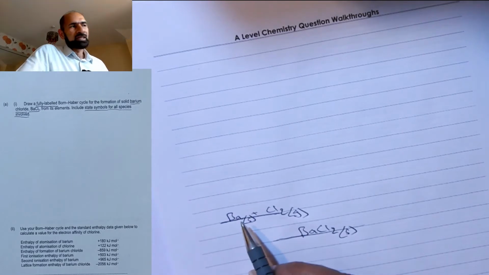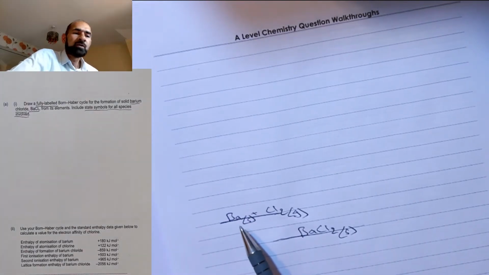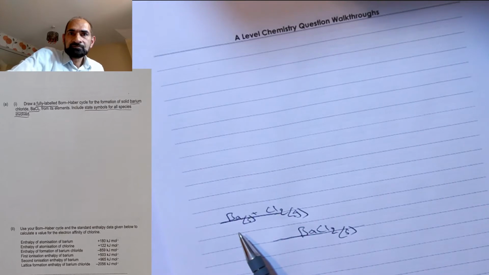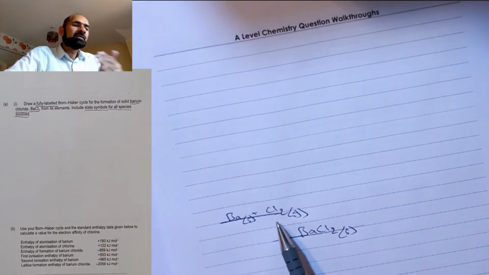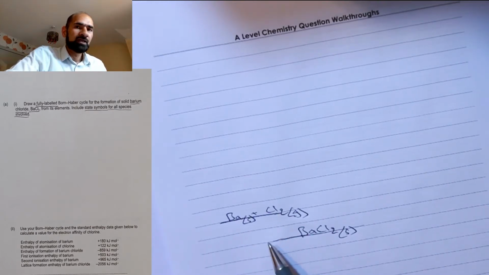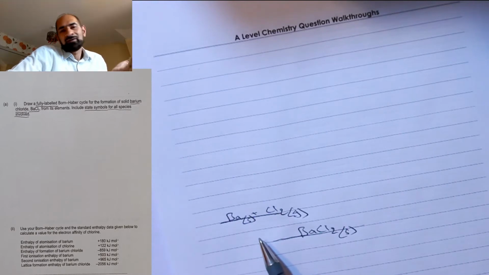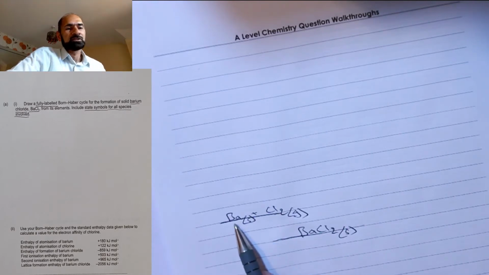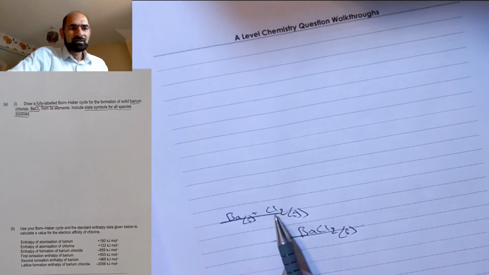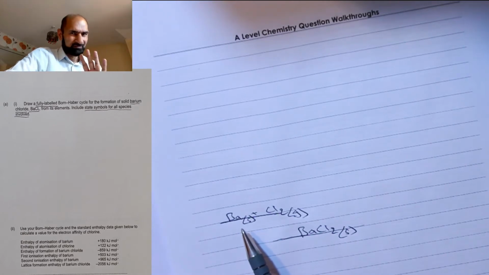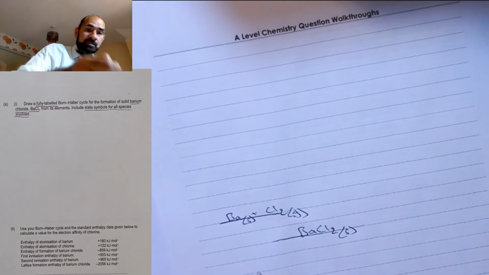What I do is I try and deal with metals first, get them ready to react, and then I deal with non-metals. Okay, so this is how I do it. Other people have their own way of doing it. Some people just do the non-metal first and then the metals, or they alternate. But I like to be organized, and I just like to do one thing at a time and then do the other one. Okay, so the barium.